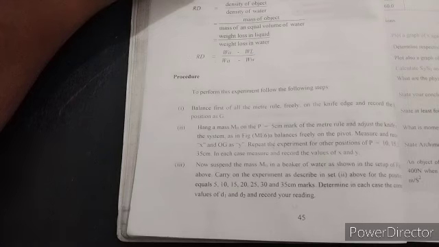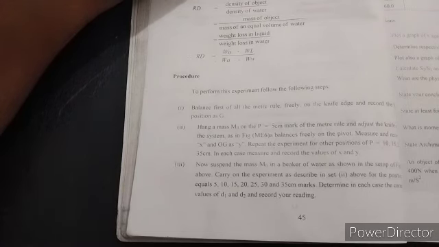So the procedure. To perform this experiment, we'll use the following steps. In the last video I uploaded, I showed how we can perform this experiment, but I'll just do a quick summary.